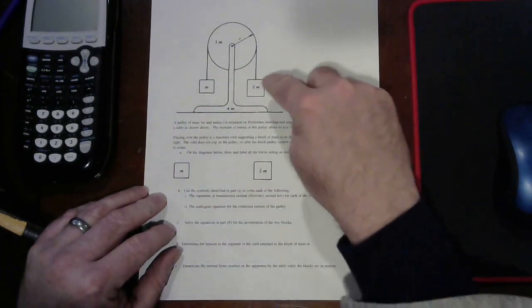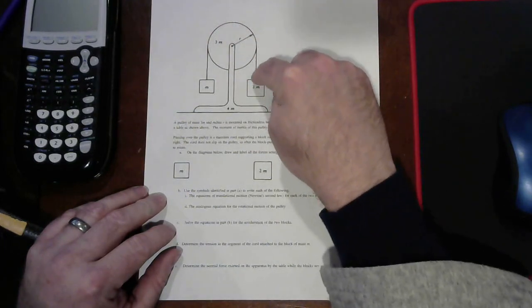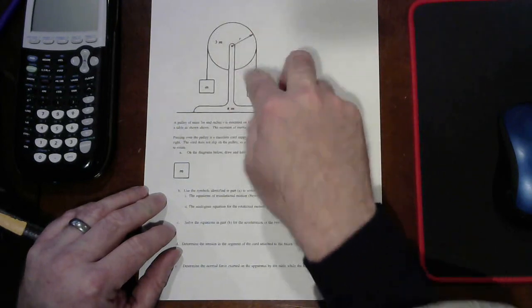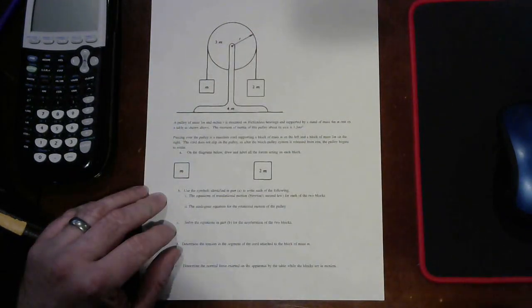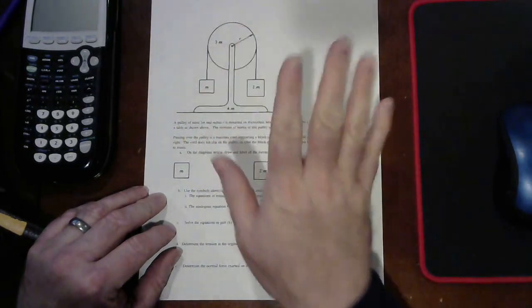Again, why is that cord massless? Because otherwise, as this thing moves, you'd have more and more mass on this side pulling. And so that net force, that total force on the system, would be changing, and so your acceleration would be changing. It'd be awkward. But it's a massless cord, so we don't have to worry about that.